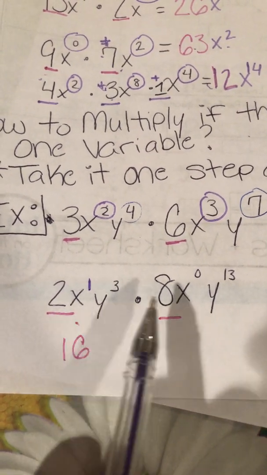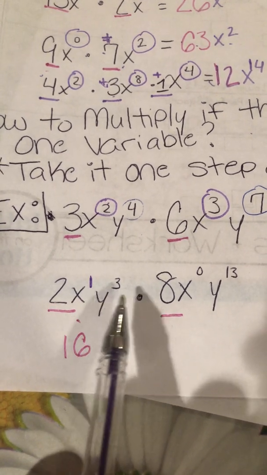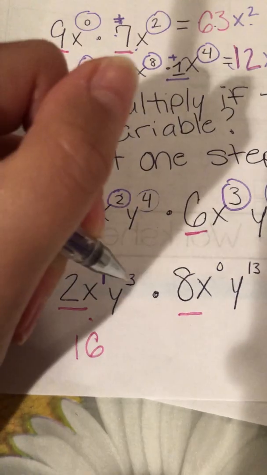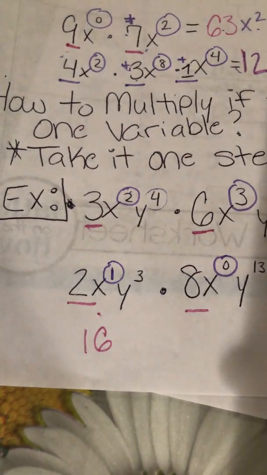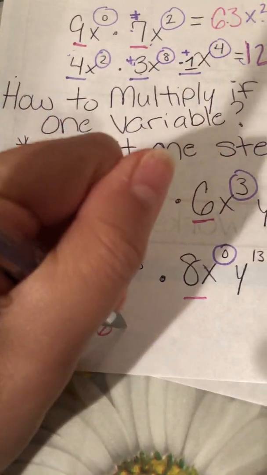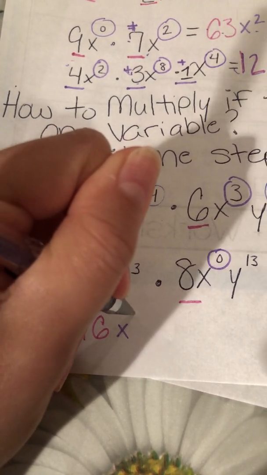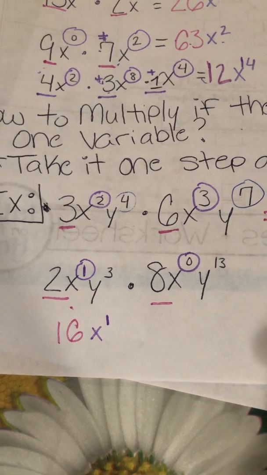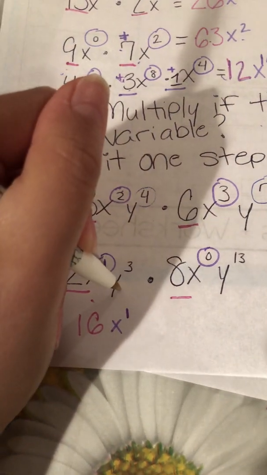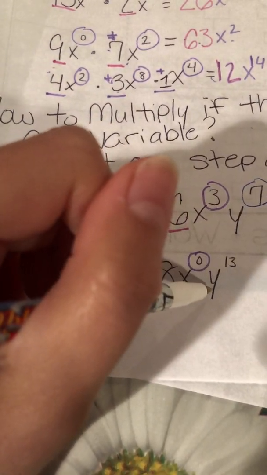I add my exponents when the variables are being multiplied together. So I have 1 and I have 0. X to the first times x to the 0. 1 plus 0 is 1. Then I work on my y's. I have y to the third times y to the 13th.